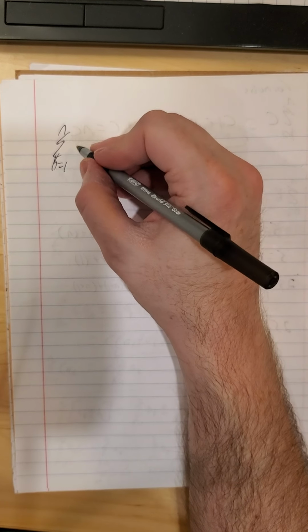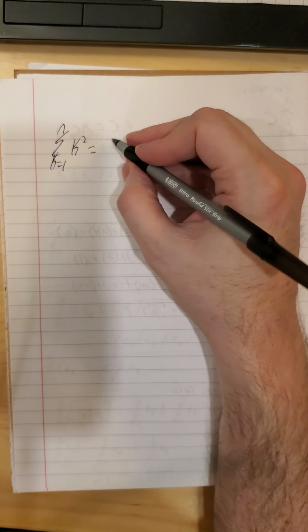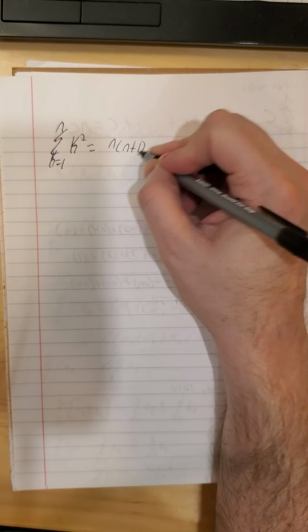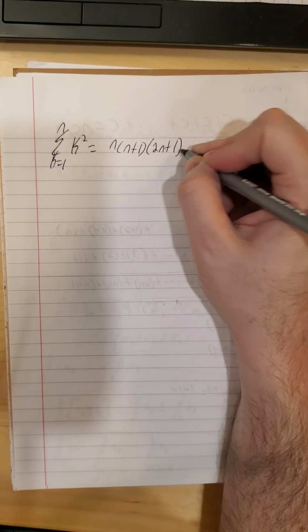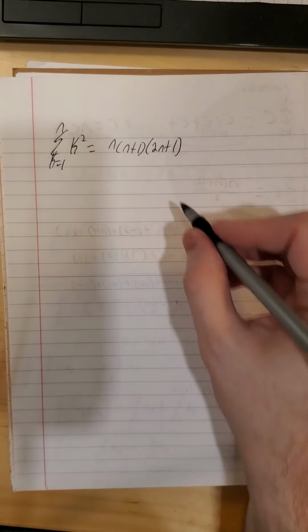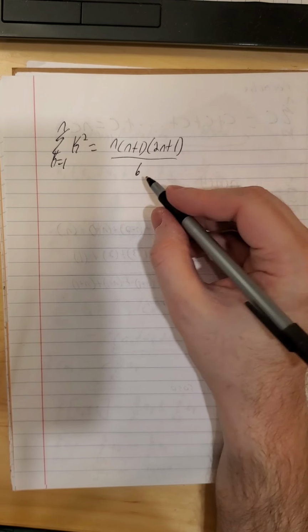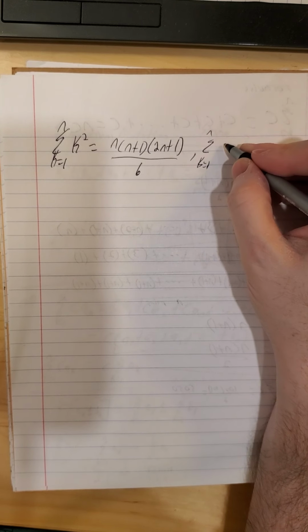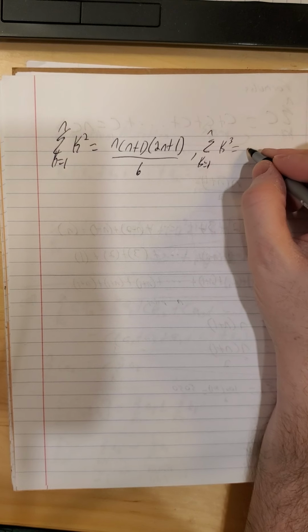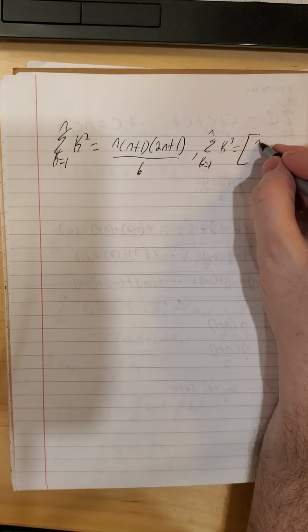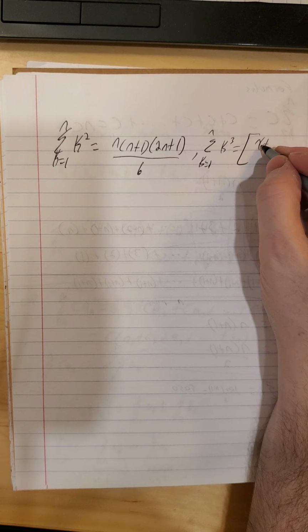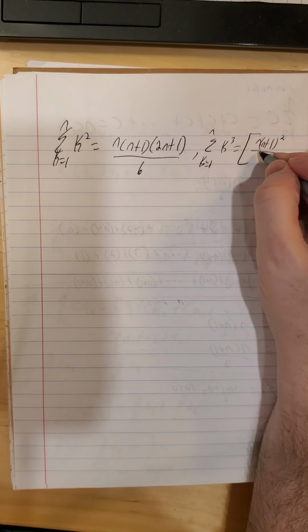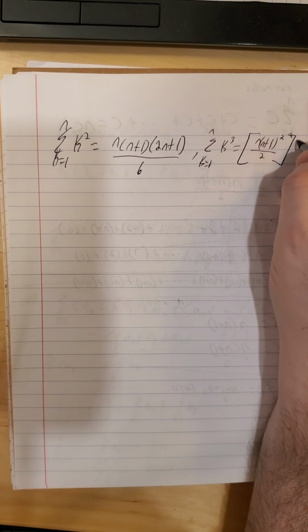Again, we're adding from k equals 1 to n of k squared. That one we're not going to run through the proof of. For time, we're just going to go ahead and work with the formula. Similarly, k equals 1 to n of k cubed. We're just going to work with the formula. We're not going to derive it. It's n times n plus 1 over 2, squared.